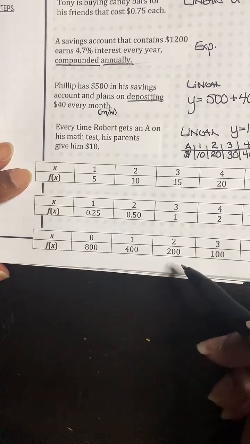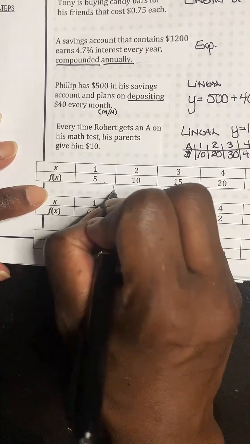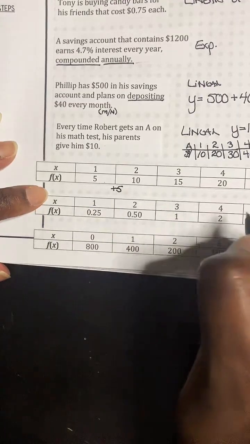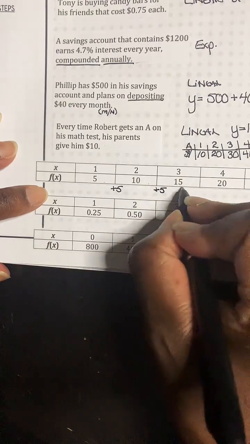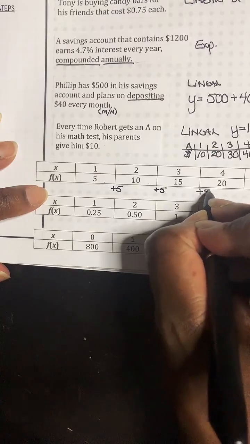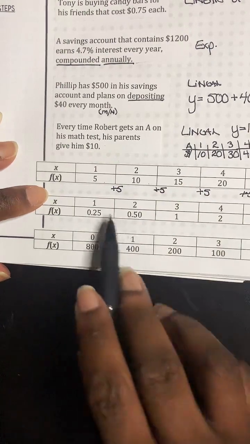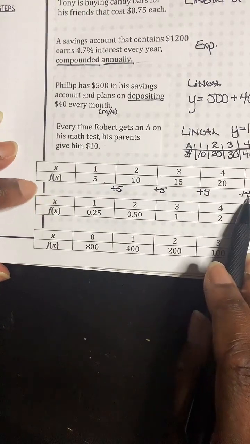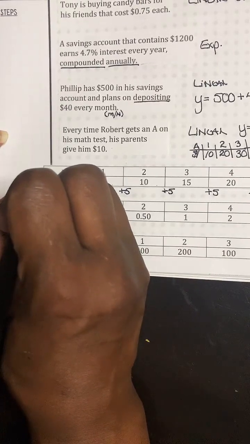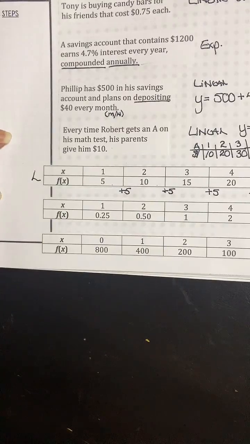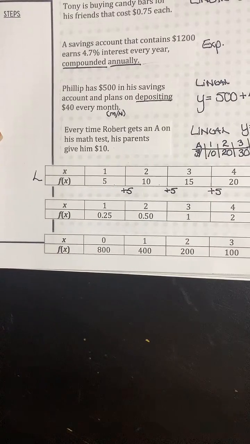Yes. There you go, C4. So from 5 to 10, we had to add 5. From 10 to 15, we have to add 5. 15 to 20, we added 5. 20 to 25, we added 5. So since the pattern is plus 5, this one is going to be linear.